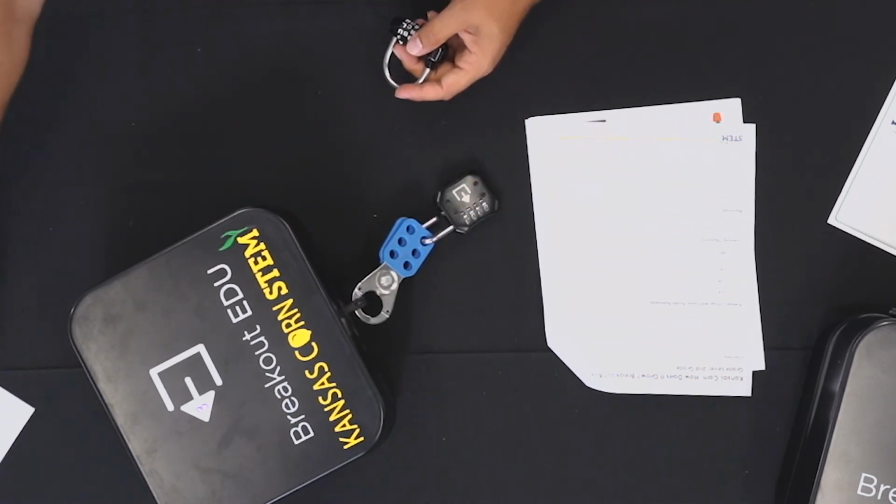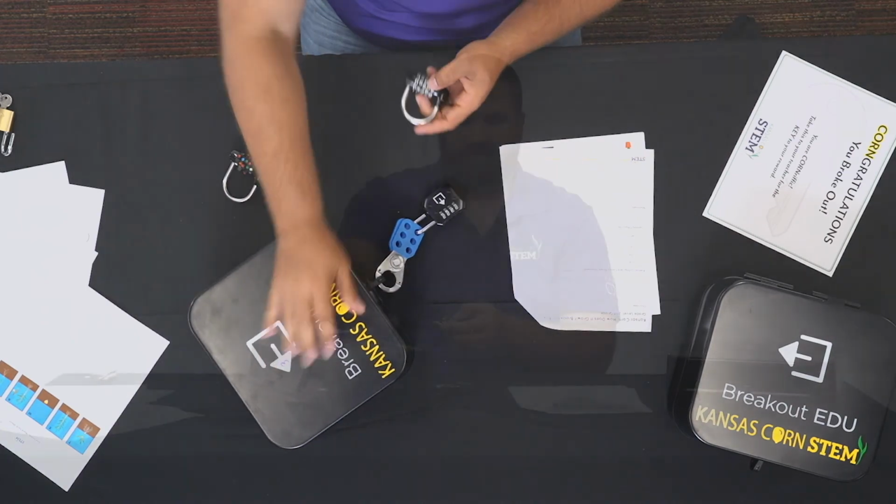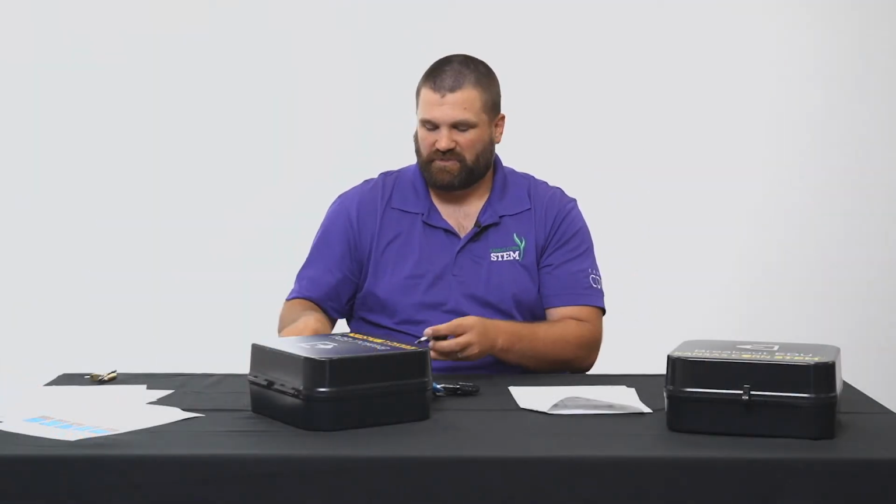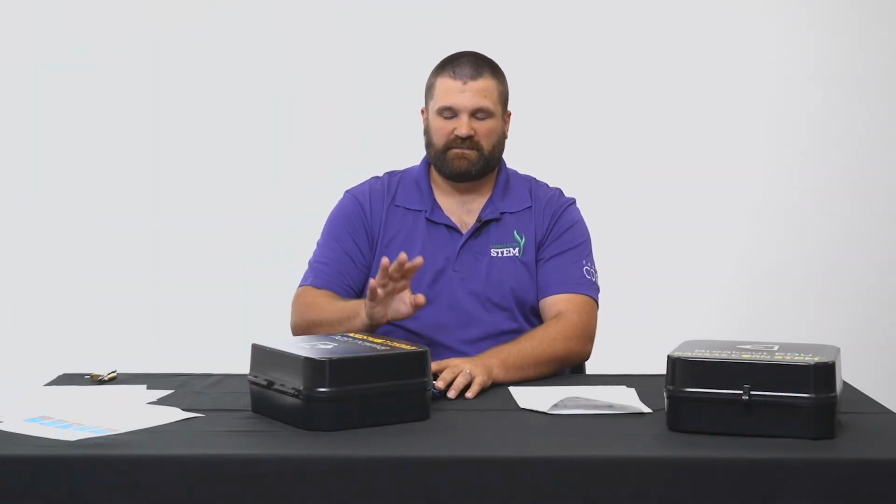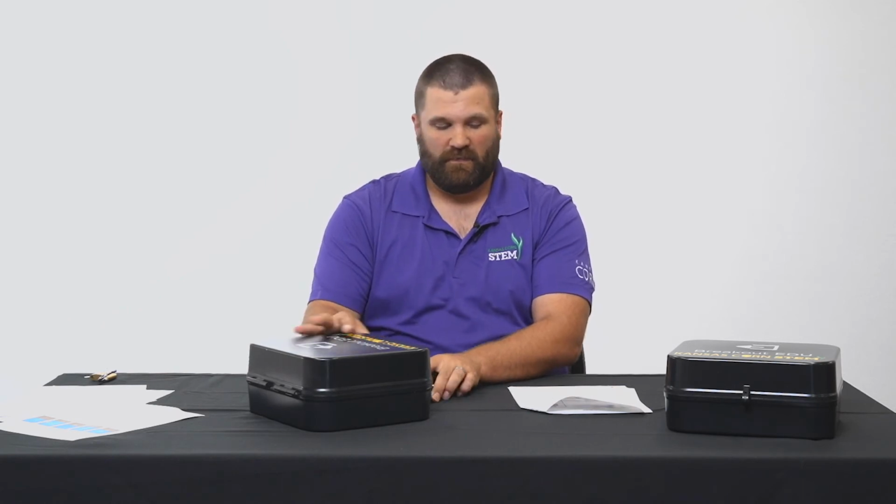So then, if you choose to do it with a 3-digit lock on the inside of the box, you're just going to go ahead and put all of the remaining locks on this, and then you are good to go on the lesson.